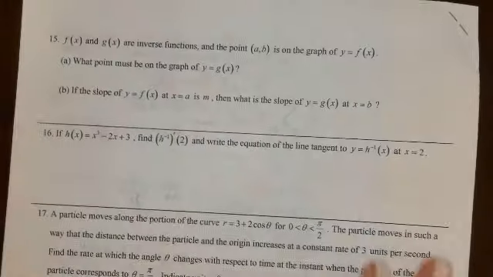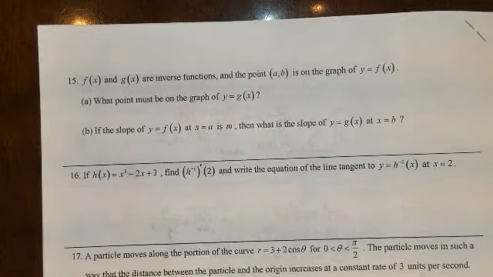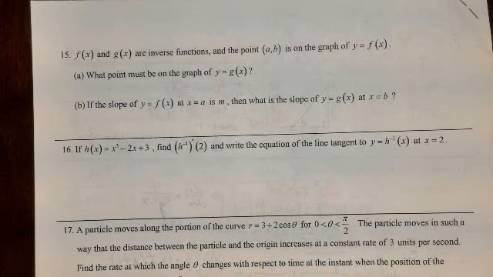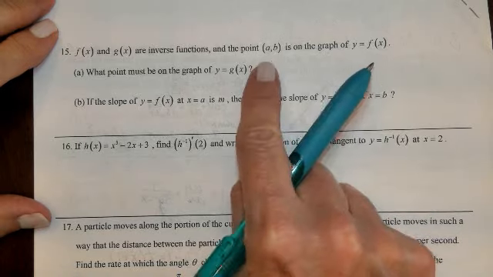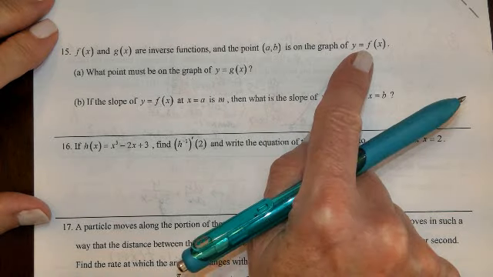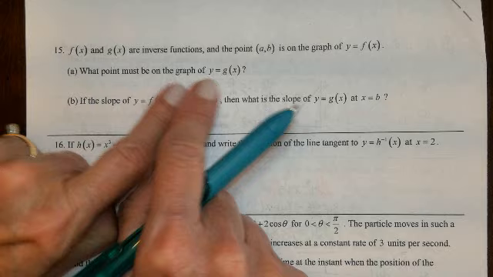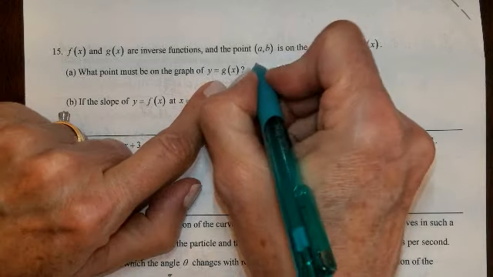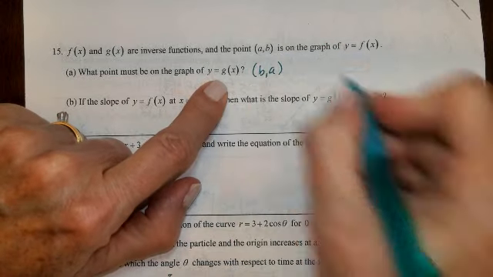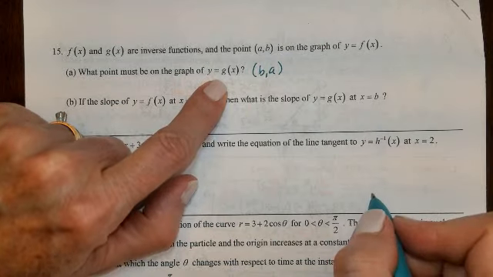Okay. A few more little ones to do. Let's see. f and g are inverses, and the point (a, b) is on the graph of f. What point must be on the graph of g? Oh, (b, a). Has to be. That was easy enough.